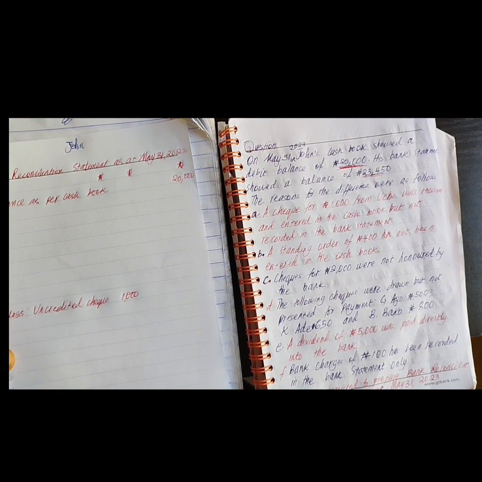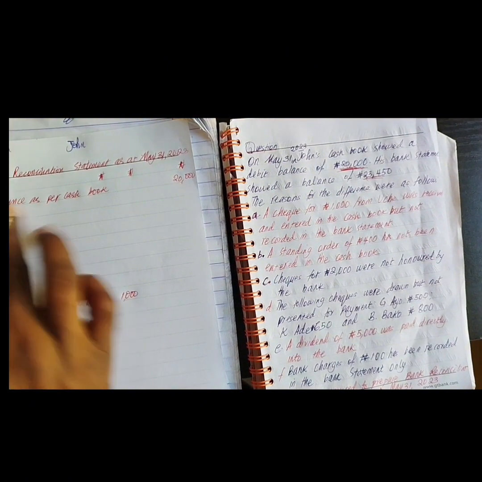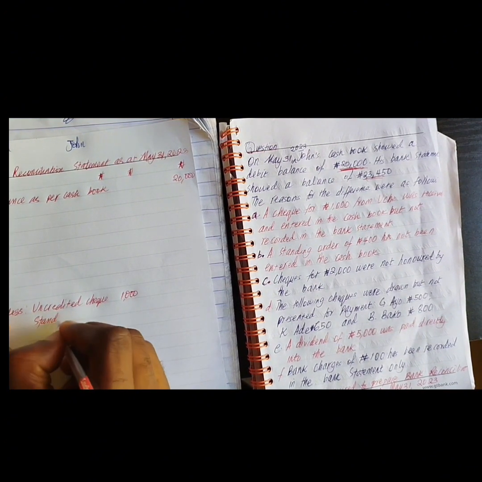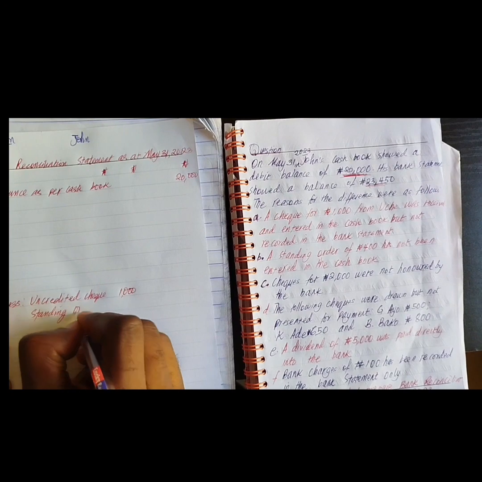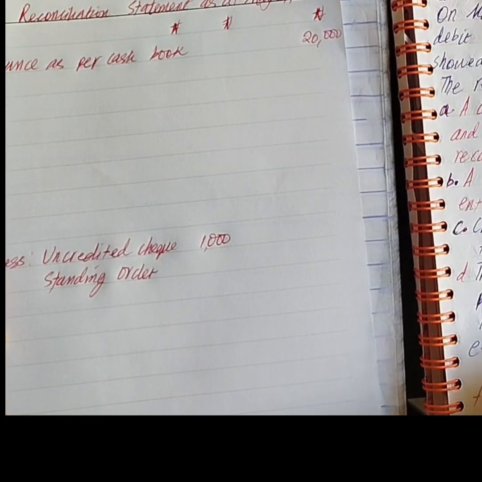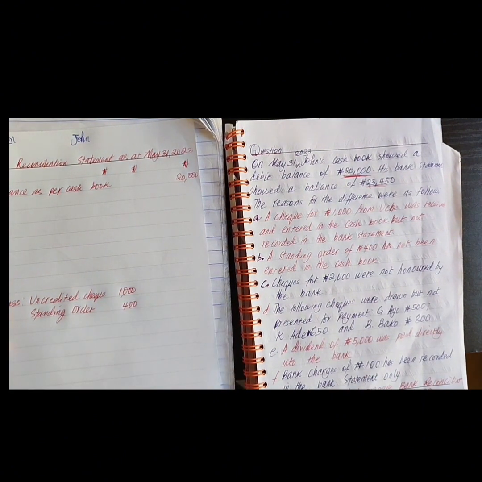Then B says a standing order of 400 naira has not been entered in the cash book. Standing order is to be lessened from the balance as per cash book. So, standing order of 400 naira.